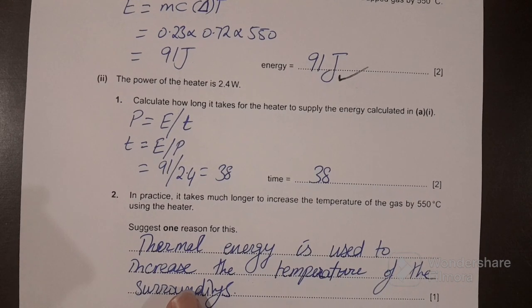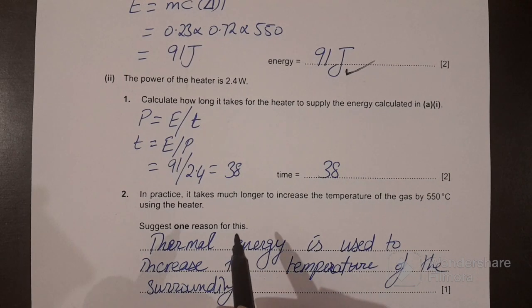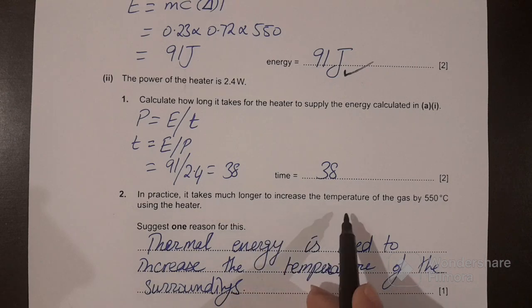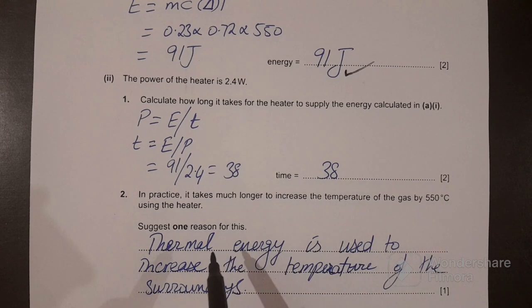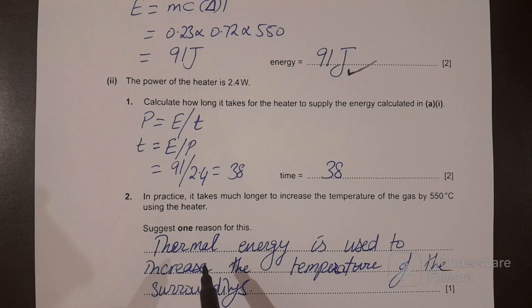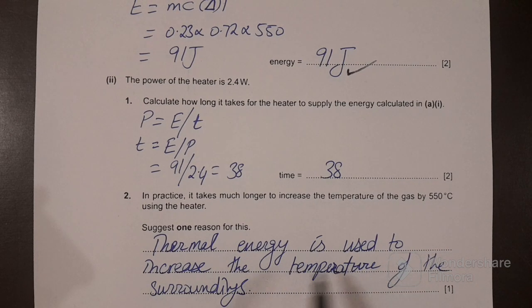Then the second question states in practice it takes much longer to increase the temperature of the gas by 550 degrees Celsius using the heater. Suggest one reason for this. Thermal energy is used to increase the temperature of the surroundings. So this is what we'll write in part 2.